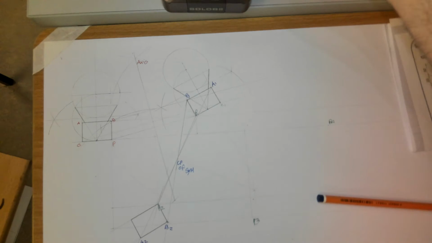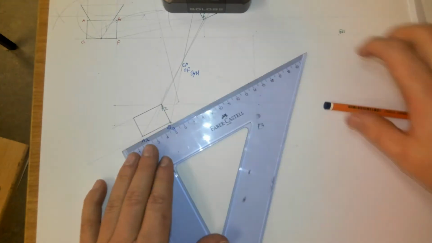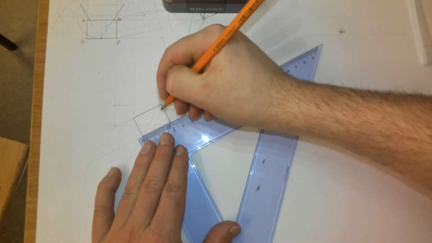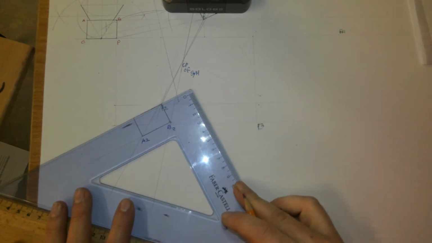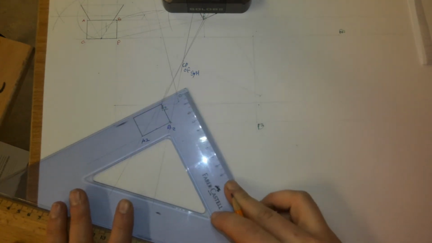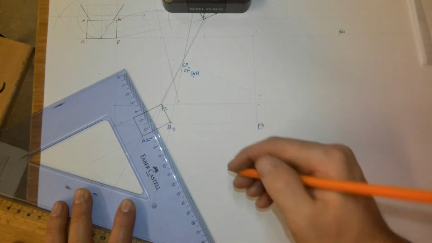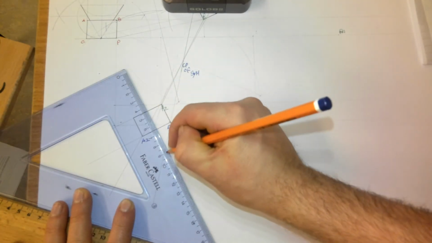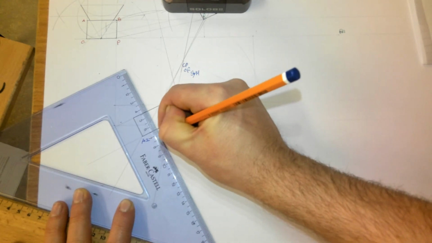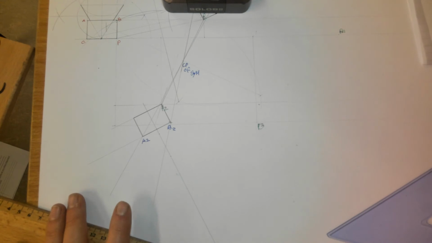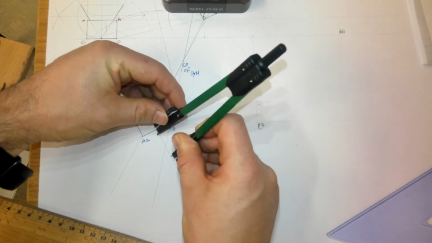So I'm just going to move my visualizer down. So I'm going to redraw it here. So there's the center point. Center line. The radius of the circle is 25. So I have my compass here and I'm drawing in the circle.